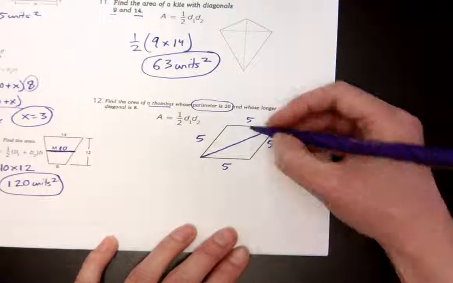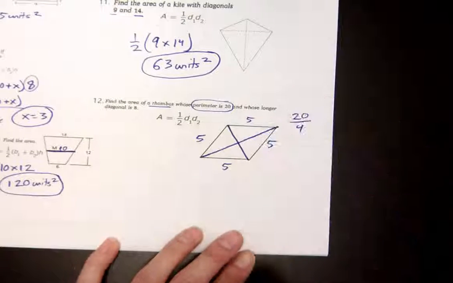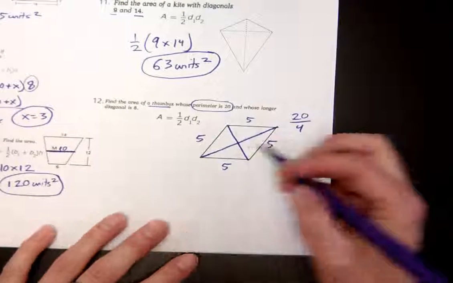Do you guys remember anything about the diagonals of a rhombus that might help us solve this? We knew all the sides equaled each other. I know it's been a little while since we did that unit. Diagonals of some shapes intersected at the median, so they bisected each other. Some of them were right angles. Do you guys remember any of that about rhombus? No. Okay, so I'm going to tell you. Let's write it down because you will need this.